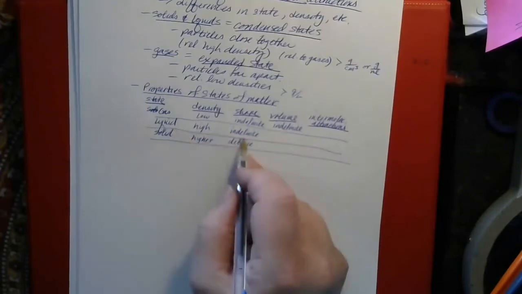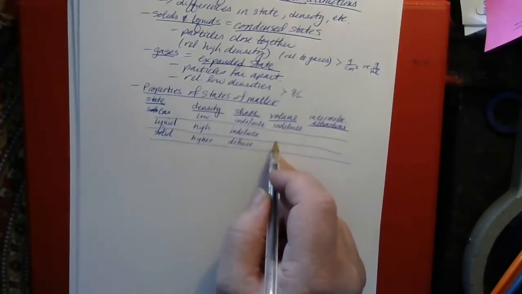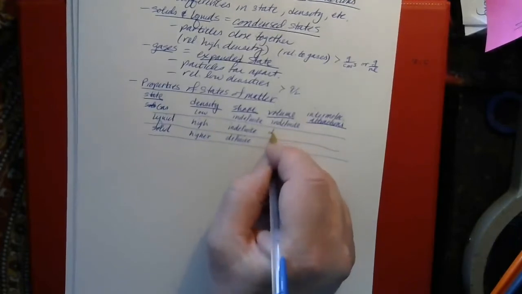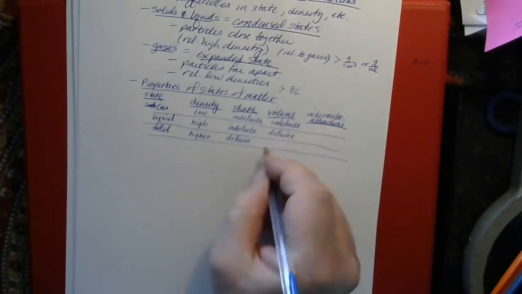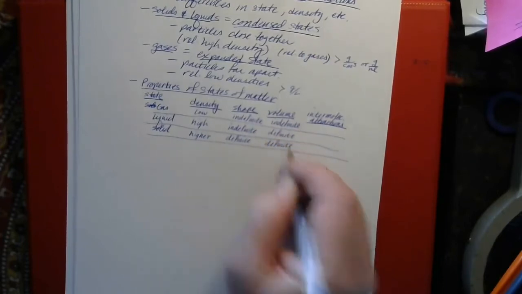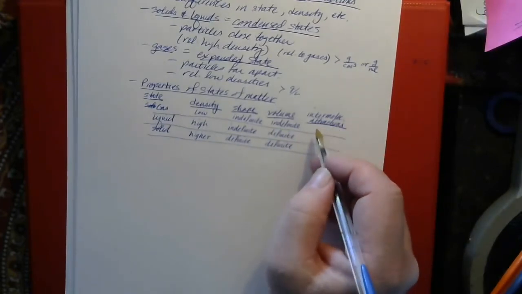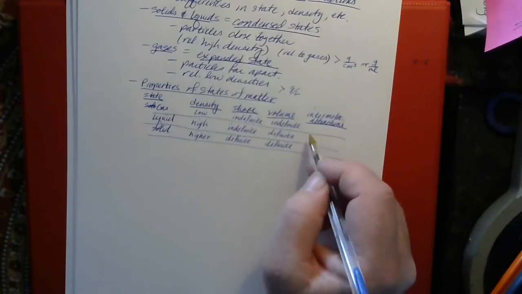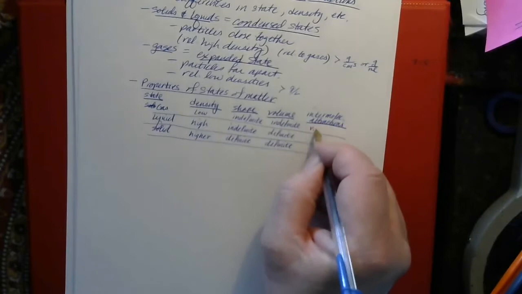On the other hand, liquids do take the shape of their container, but they don't expand to fill the container. So liquids have a definite volume, as do solids. And sort of last, but certainly not least, all of this is due to the strength of the intermolecular attractions.